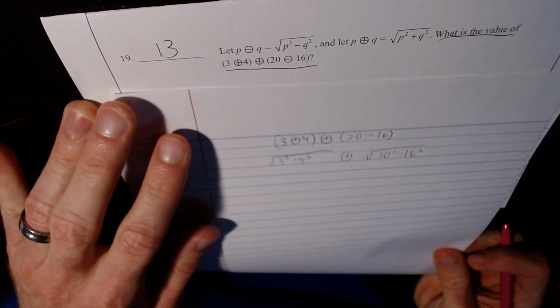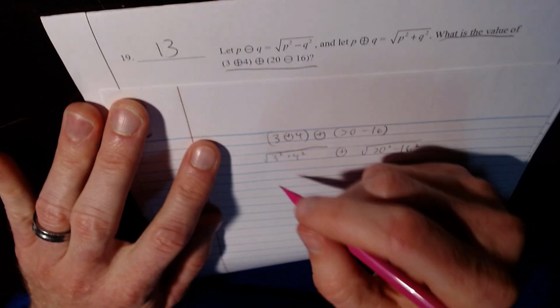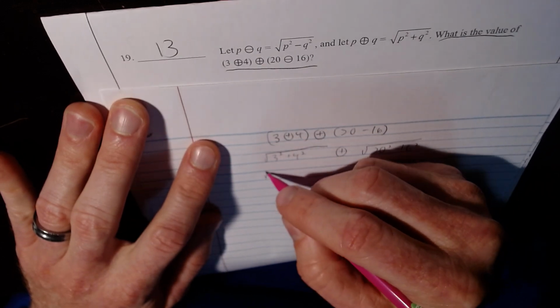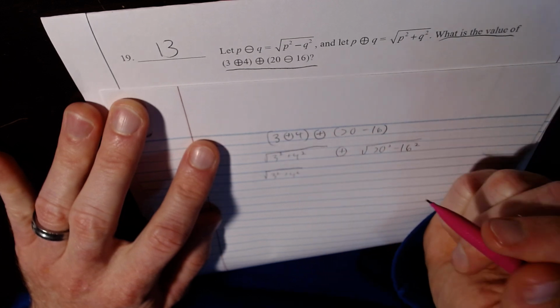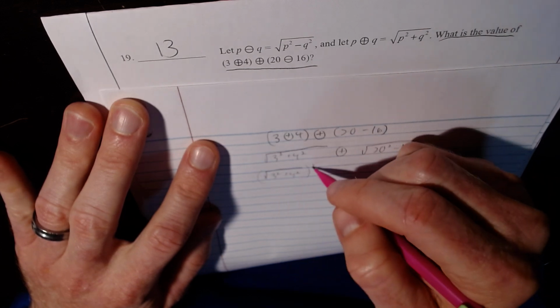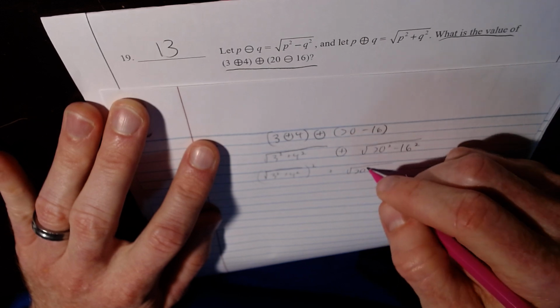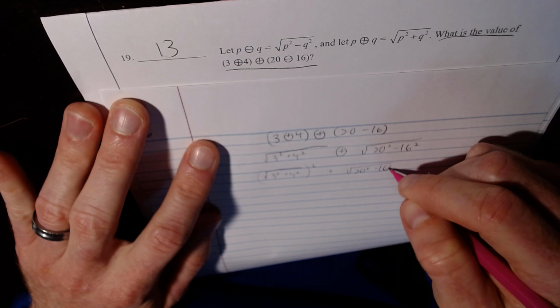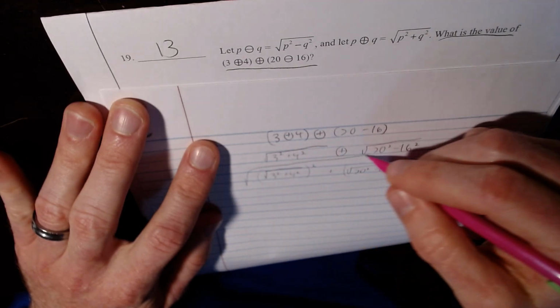Then if we look at the definition of the circle plus again, what we have is the square root of that whole thing.